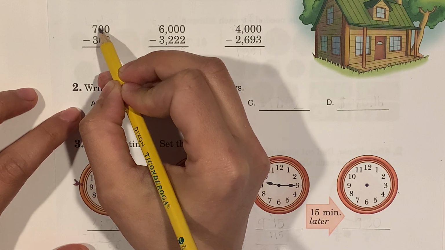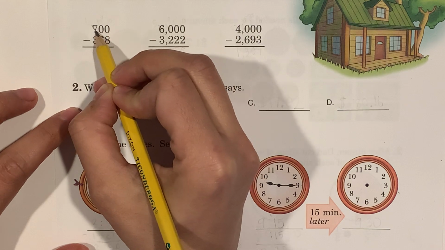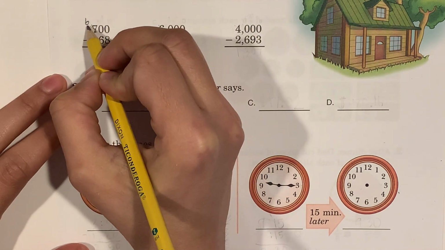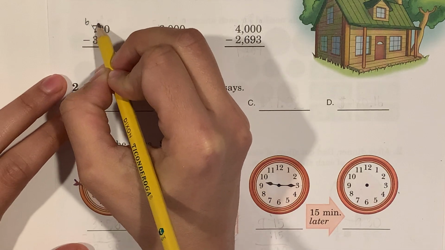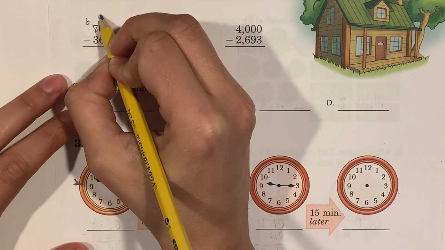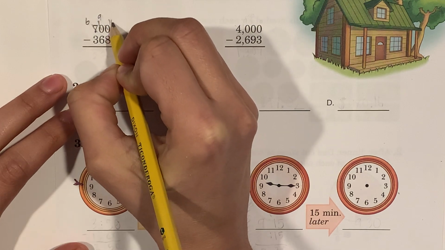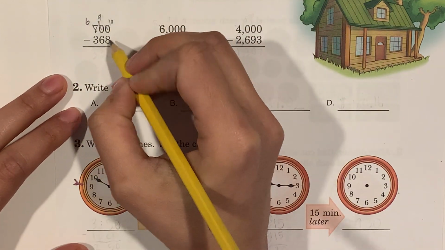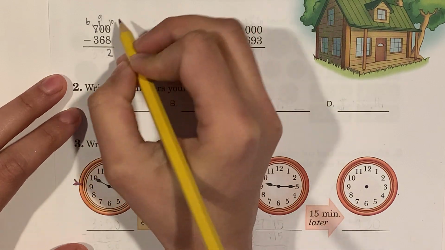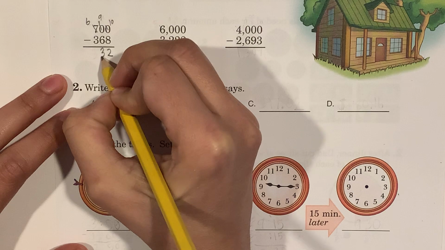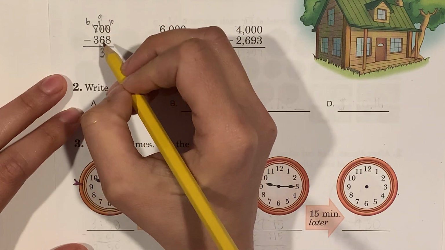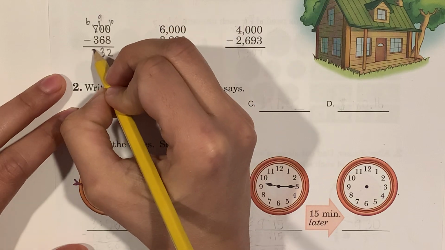Now, this is tricky. This is a 0, so we have to go next door to the 7, and it turns into a 6 because we're taking the 1 away. Now, the 1 we took away comes over to make that a 10. Cross it out, turn it to a 9, and then that goes into a 10. 10 minus 8. Now we can subtract. 10 minus 8 is 2. 9 minus 6 is 3. And 6 minus 3 is 3.